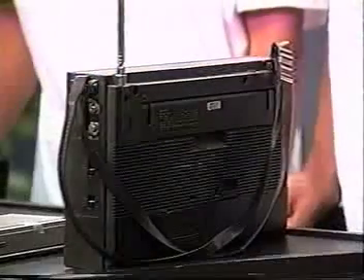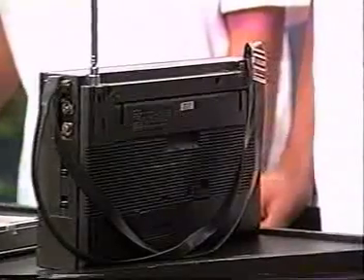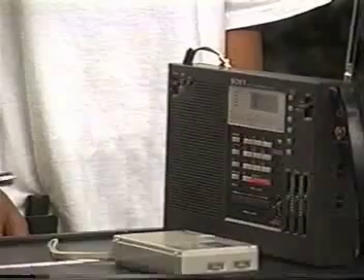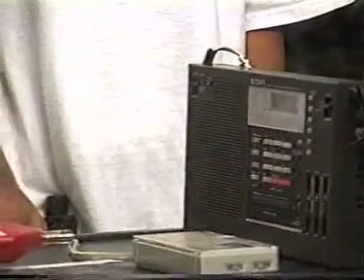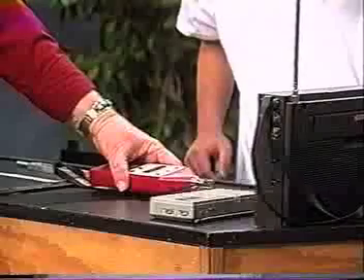Now, I take my sound meter, and I've got my radio playing. I start out here, 20 centimeters from the radio. And what's it read?